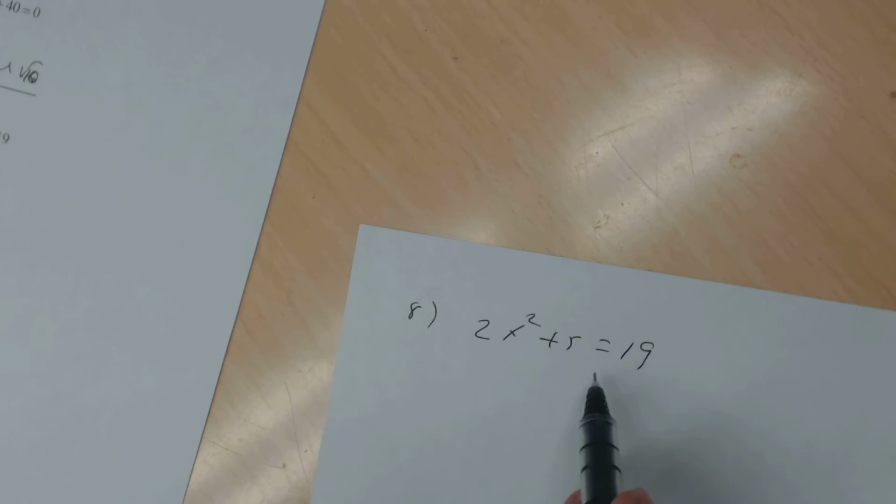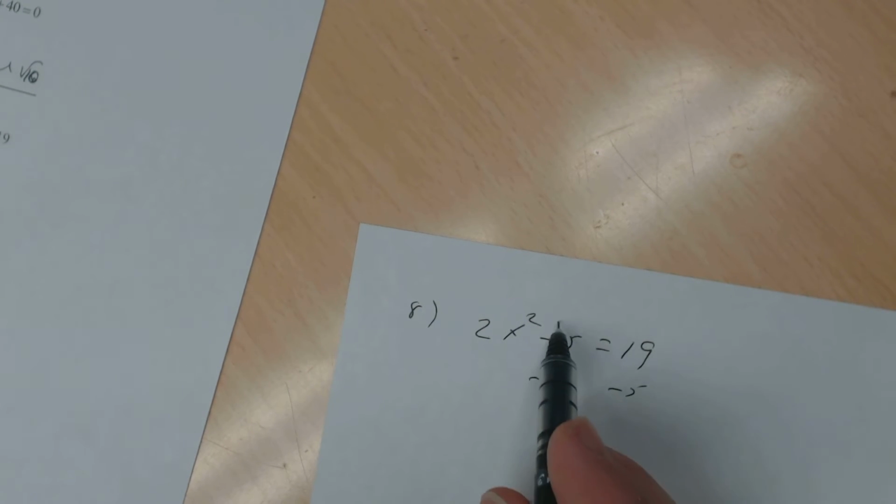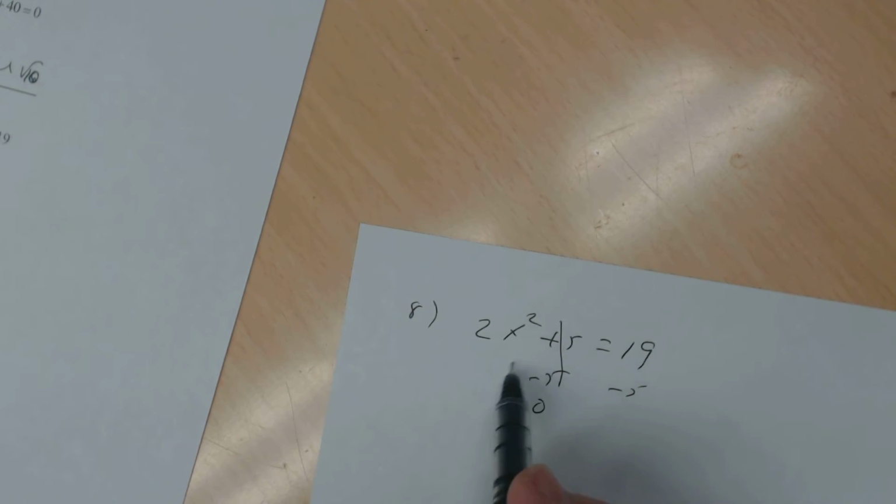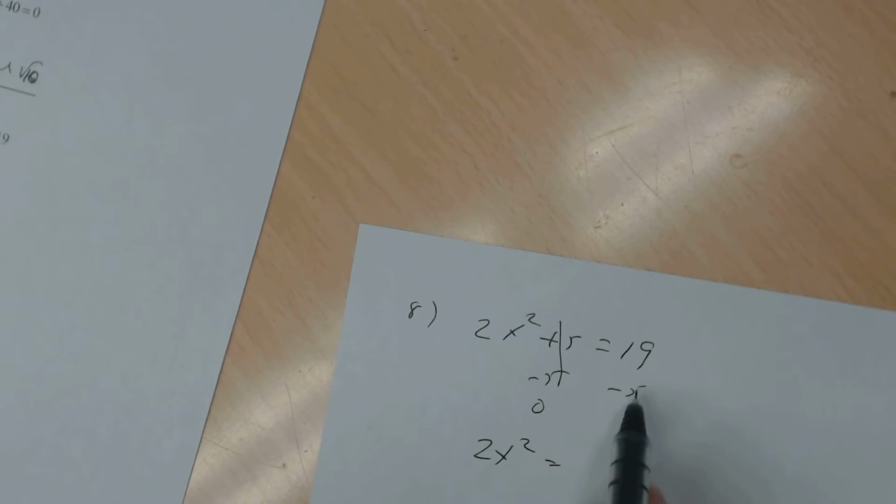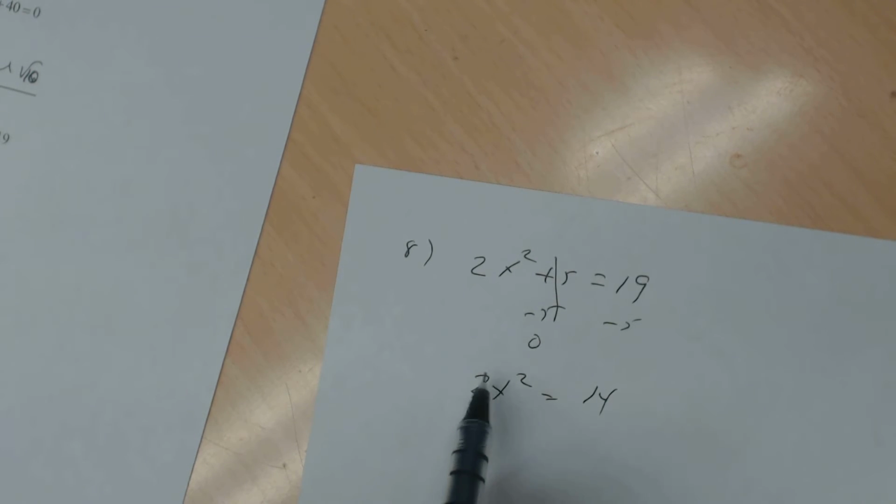So it's the same thing. You can subtract 5 from both sides. No big deal. Combine like terms: 5 and negative 5 is 0. So I get 2x squared equal 19 minus 5, which is 14. Divide both sides by 2 to get x squared by itself. Reduce: 2 divided by 2 is 1, 1 times x squared is x squared, and 14 divided by 2 is 7.